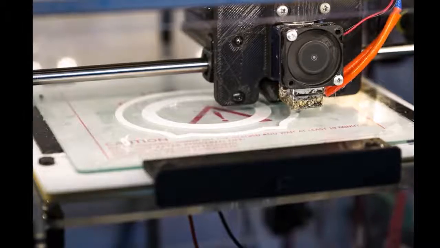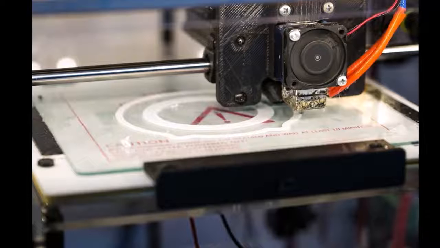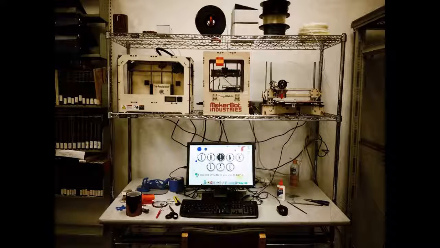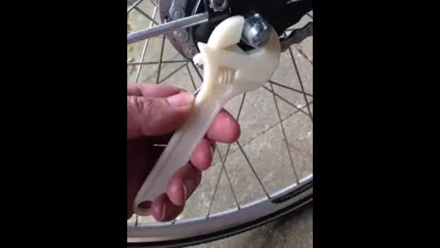Today I will be talking to you about 3D printing. 3D printing has been around for almost 30 years. The large ones cost between $2,000 and $5,000. The small ones range from $200 to $700.